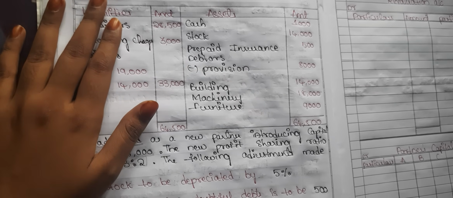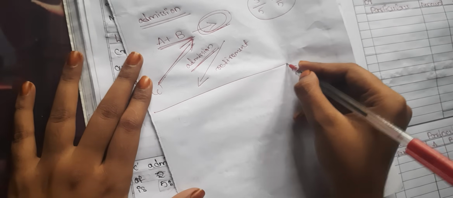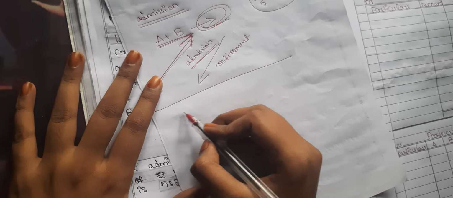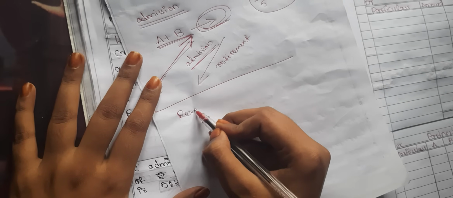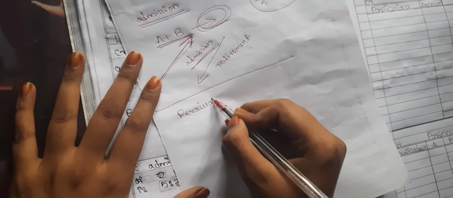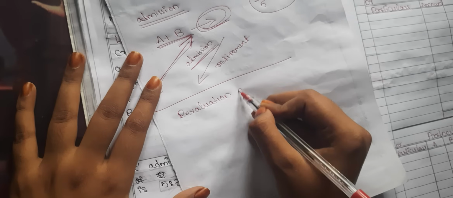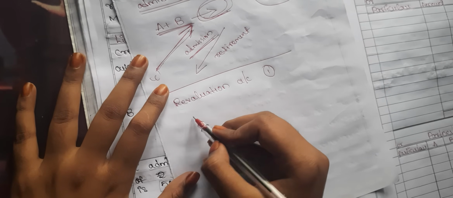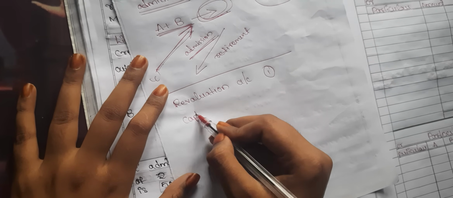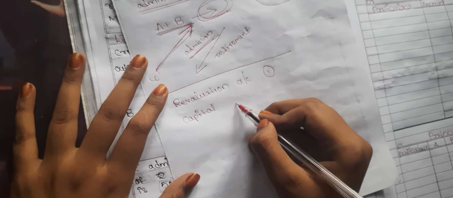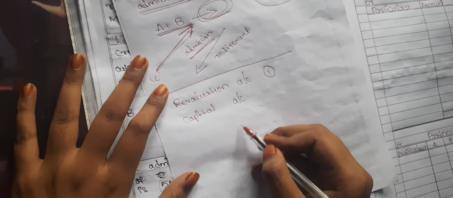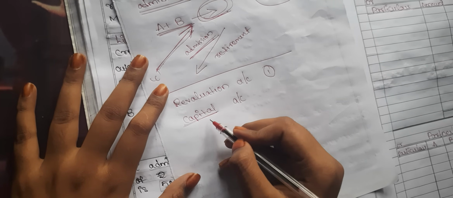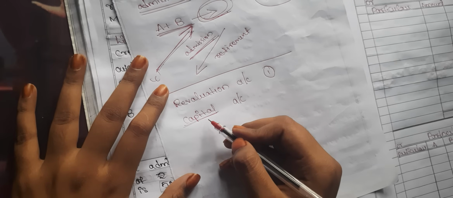First let me tell you, when you are solving a problem of admission of a partner, what accounts you need to make. You need to make the revaluation account first. Then you need to make the capital account, also known as partners capital account.